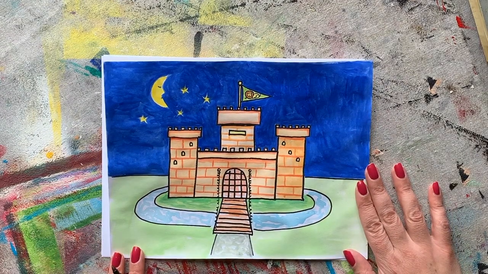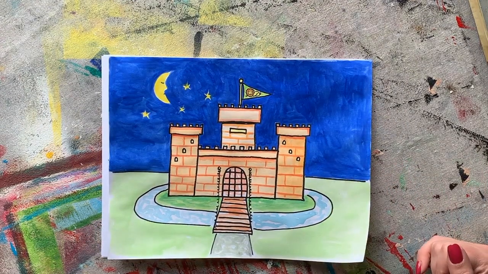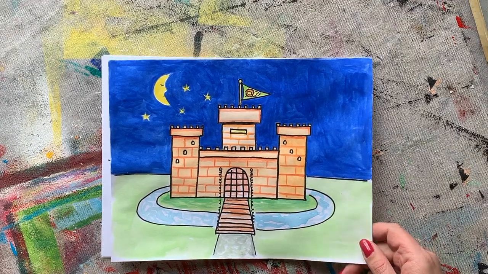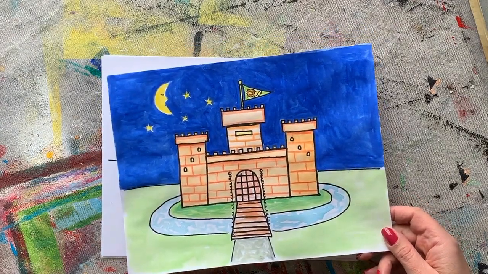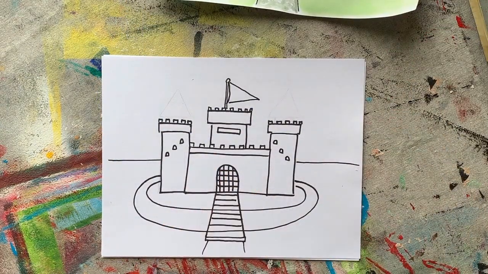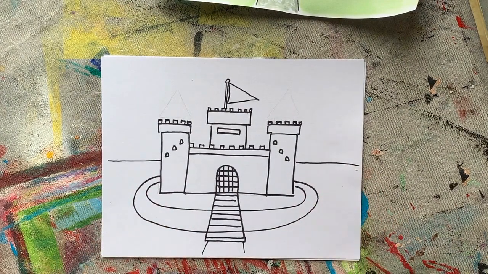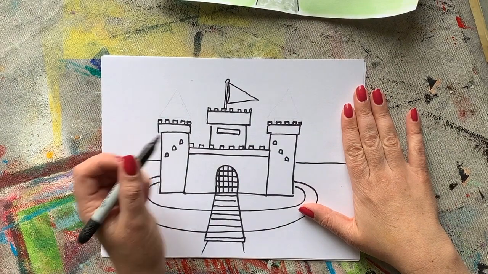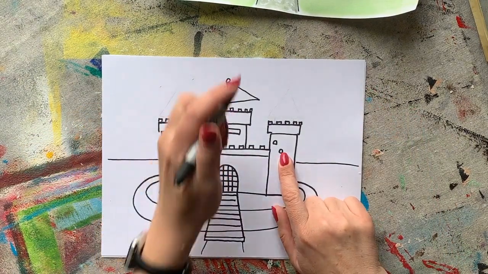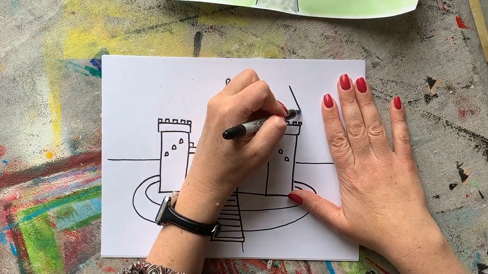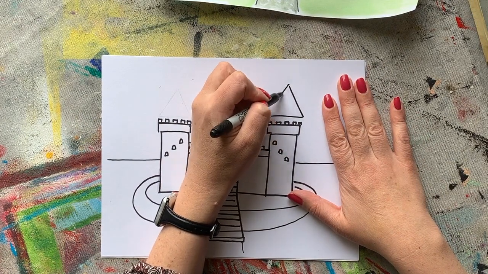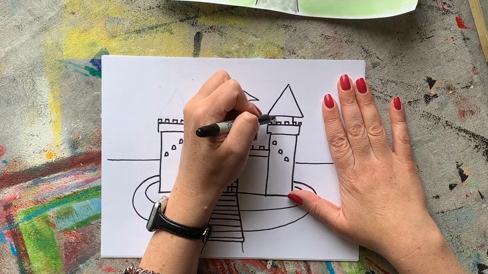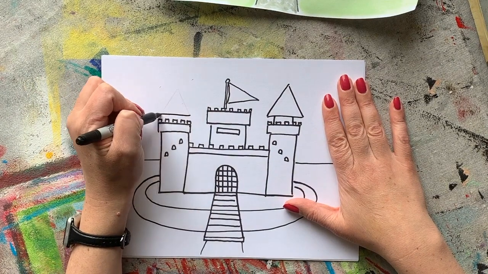Just use your imagination and what other things could you add? You could add dragons. You could add knights in shining armor. It's up to you. So now this is the basic castle, right? And you could decide that that's the way you like it, or you could keep going. We haven't used a lot of triangles yet. So imagine if I took these two towers and I added some more triangles on top. I'm going to connect that with another little rectangle down there.